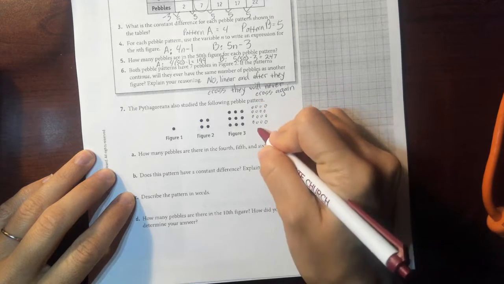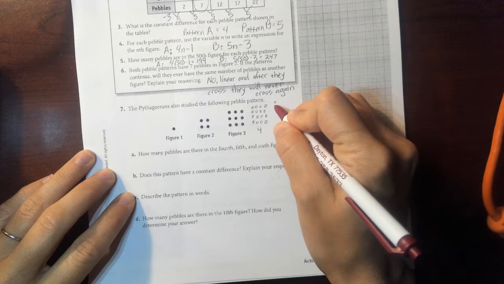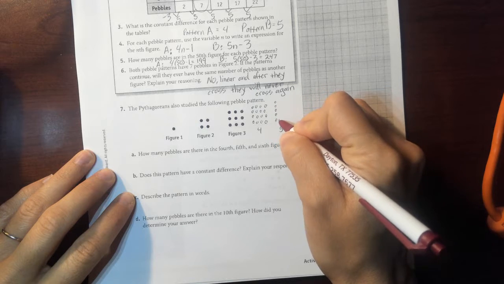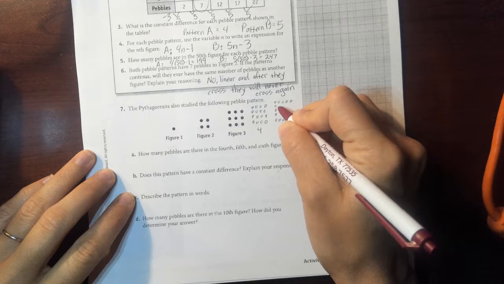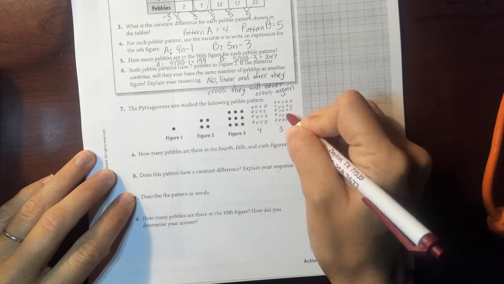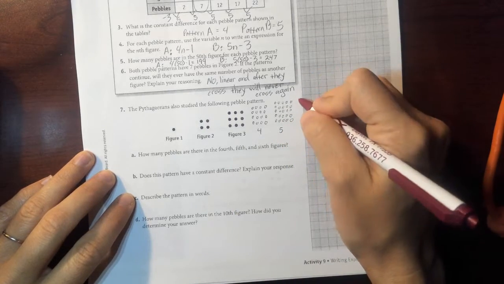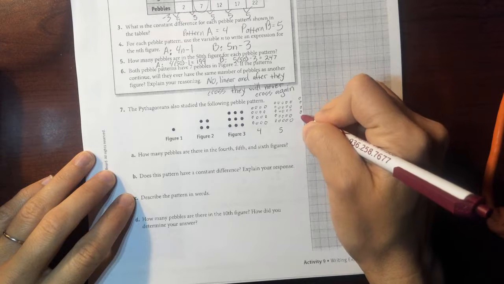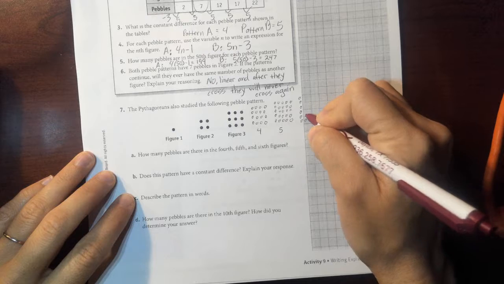And just fill it in. So this was the 4th. The 5th would be the same thing, but 5. So 1, 2, 3, 4, 5, and fill it in. And then the 6th one, 6, right? So 1, 2, 3, 4, 5, 6, and then fill it in.